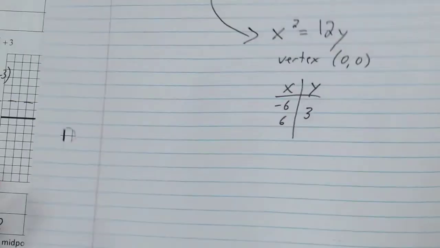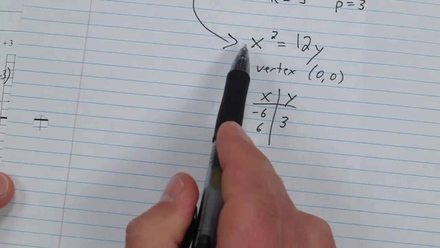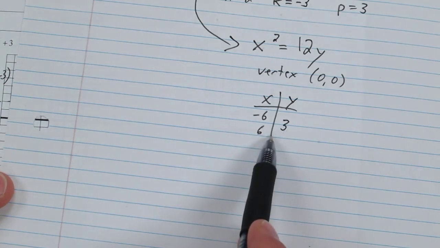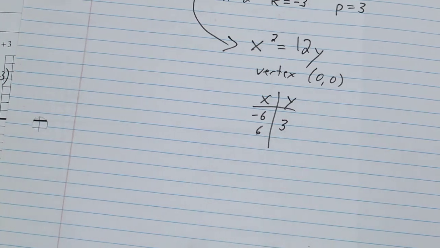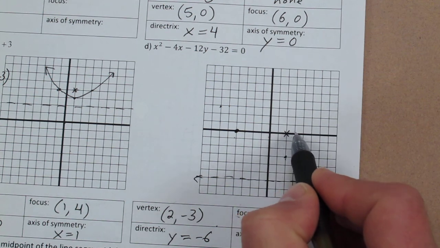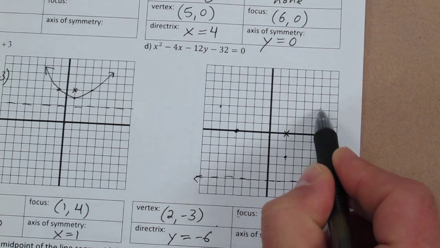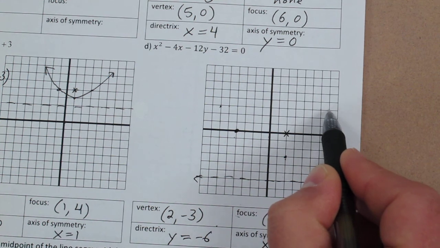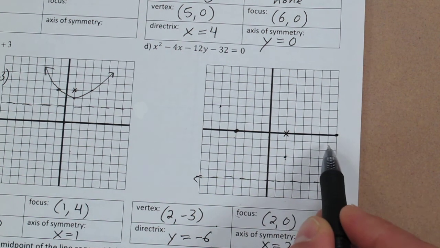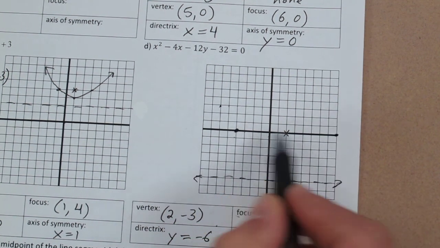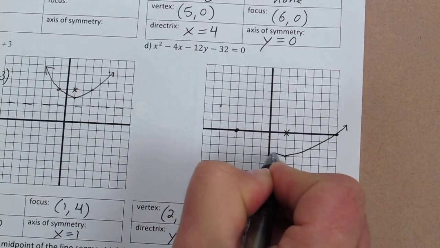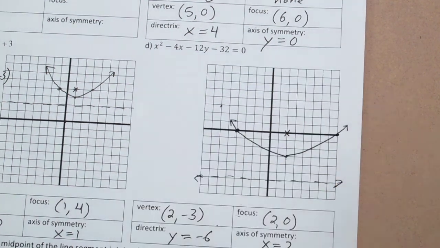Now the other point we had was 6, 3 on this simpler parabola. So if we take the point 6, 3, and if we also shift that point 2 units to the right and 3 units down, we'll have another point for our parabola. So 6, 3 is right here. Let's see. 1, 2, 3, 4, 5, 6, 3. We need to shift it 2 units to the right, 1, 2, and 3 units down, 1, 2, 3. So here's another point on our parabola. Connecting those 2 points to our vertex, we have the following parabola.